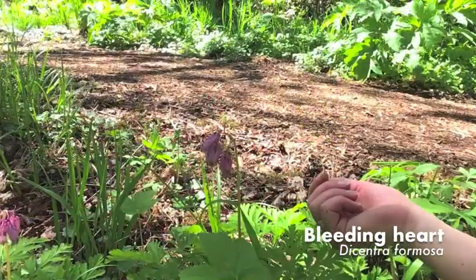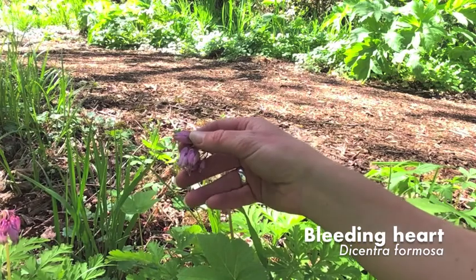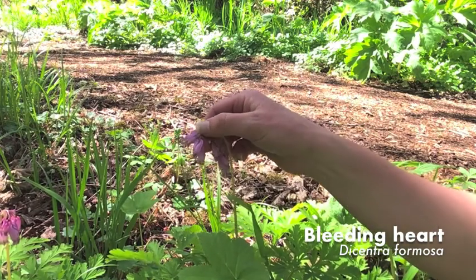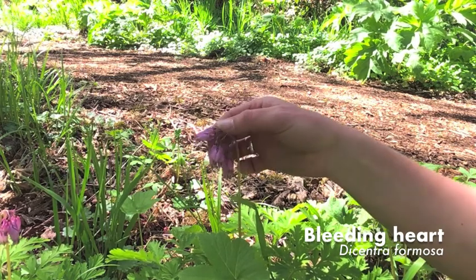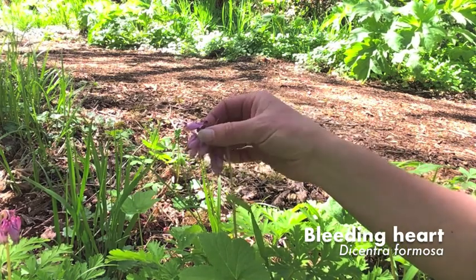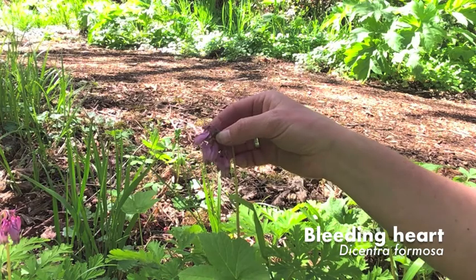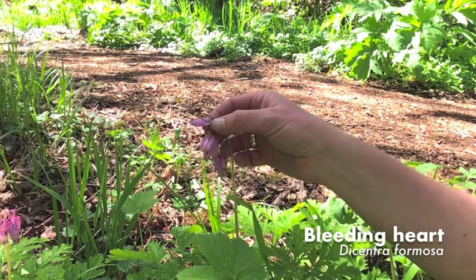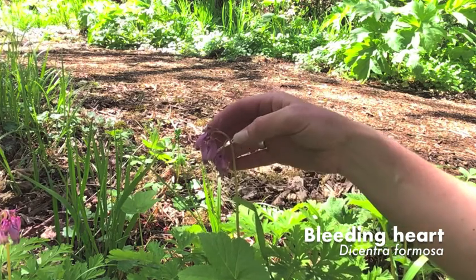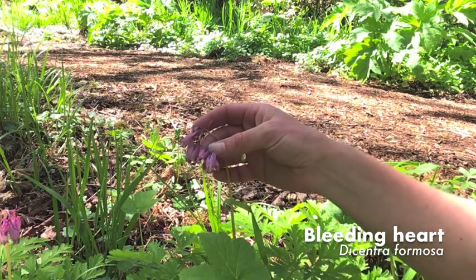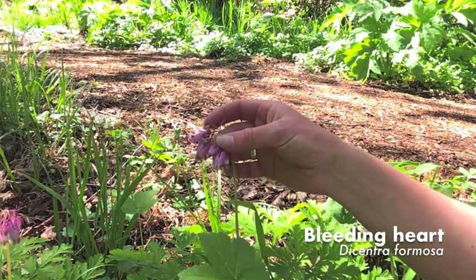Here's another fun named flower. This one is bleeding heart. So they kind of are shaped like a heart, and they are a pinky color. I mean, this is a flower that's so pretty that people often plant it in their yards. You can buy them in nurseries. This is our native one here. It's kind of a light pink color, sort of purpley when it's young.